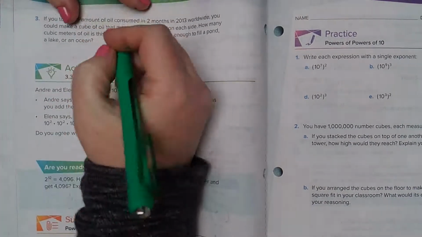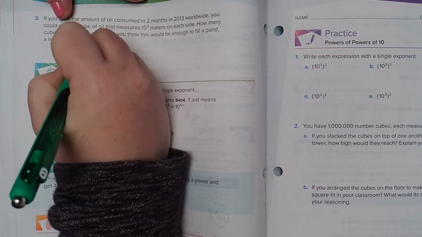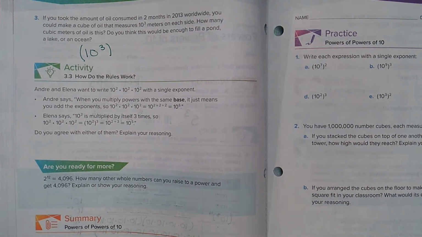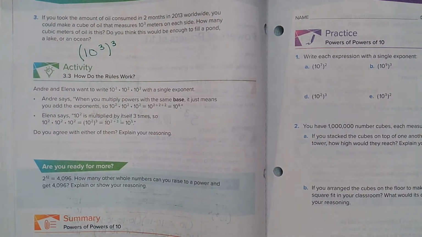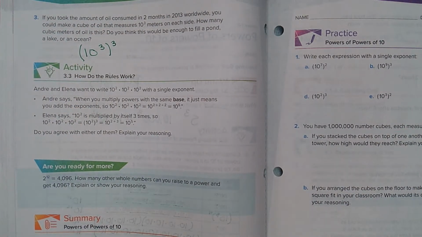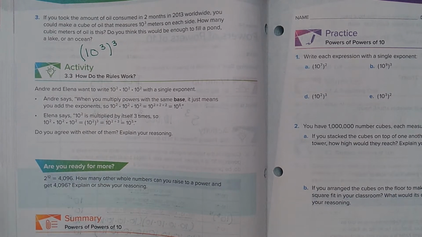Each side is already this, and to find volume, we need to cube it because each side length is the same. How many cubic meters of oil is this? Do you think it would be enough to fill a pond, a lake, or an ocean?